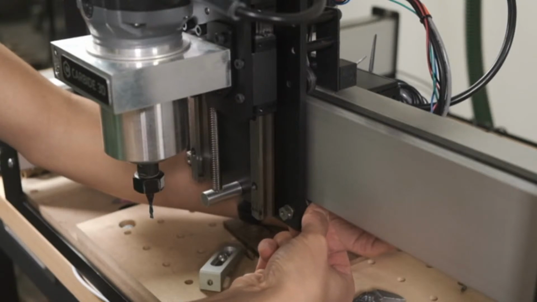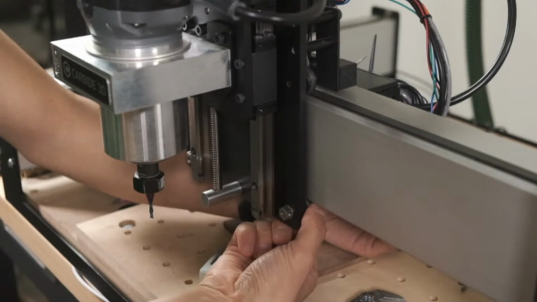Oh, there's some horrible noise going on in the background. I think they're closing the garage door.